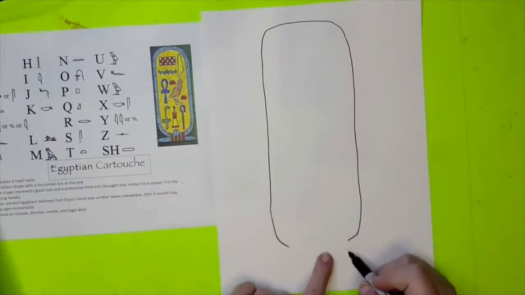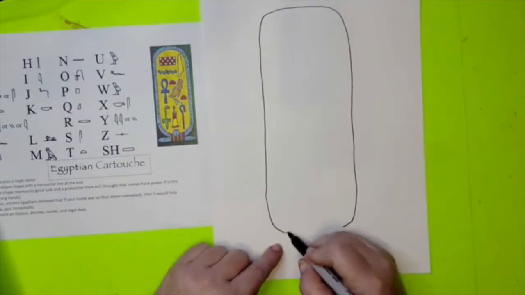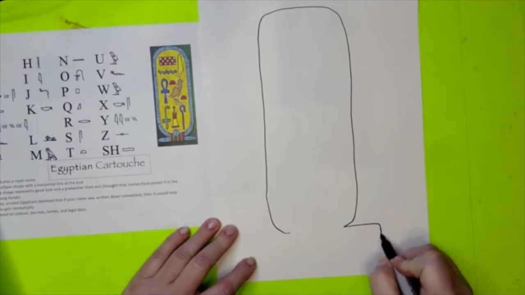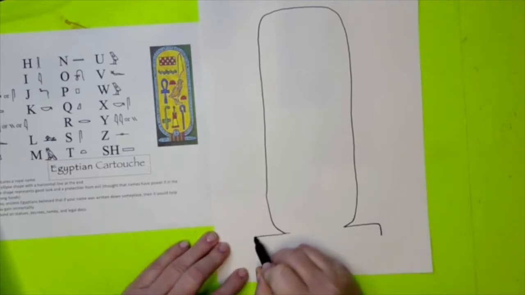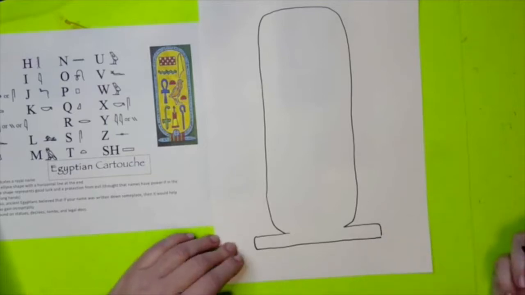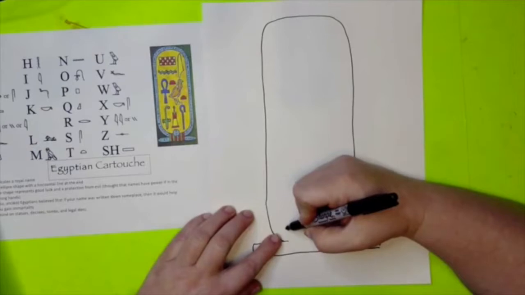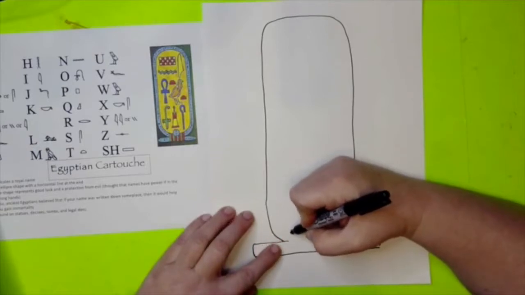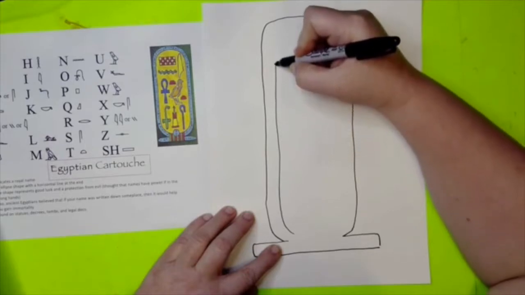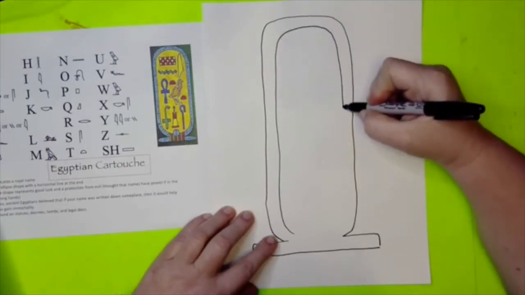And then if you want, you can finish the oval at the bottom, or you can just leave it open like I am, and then we can go ahead and add that base to it. I'm going to make my base sort of a rectangle. Okay, now we're going to add that border around it. So I'm going to go inside and draw a second line. It comes in and around and around.